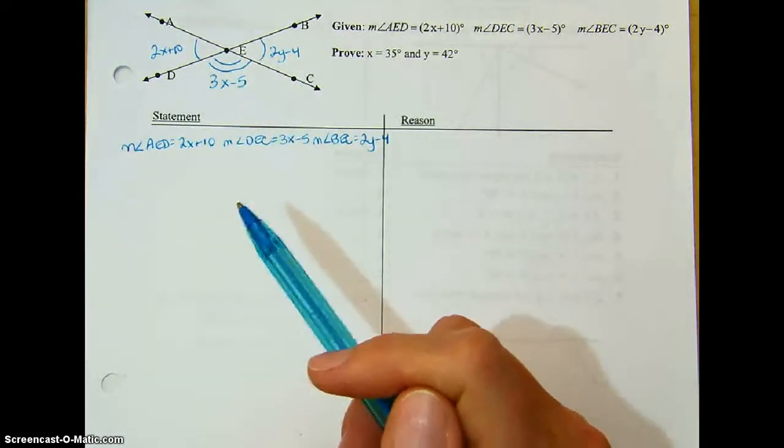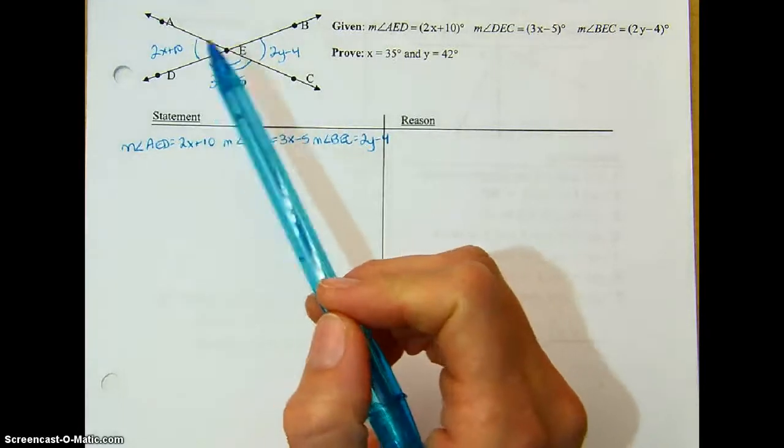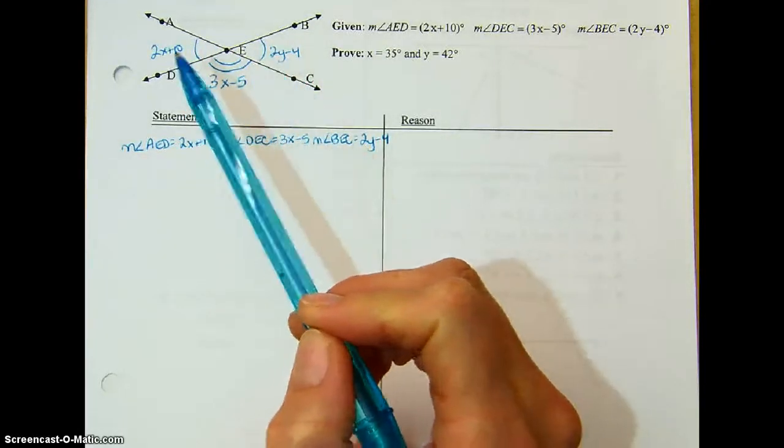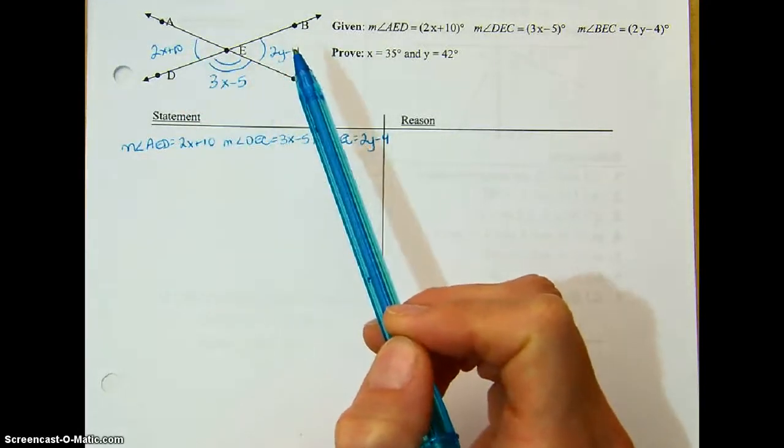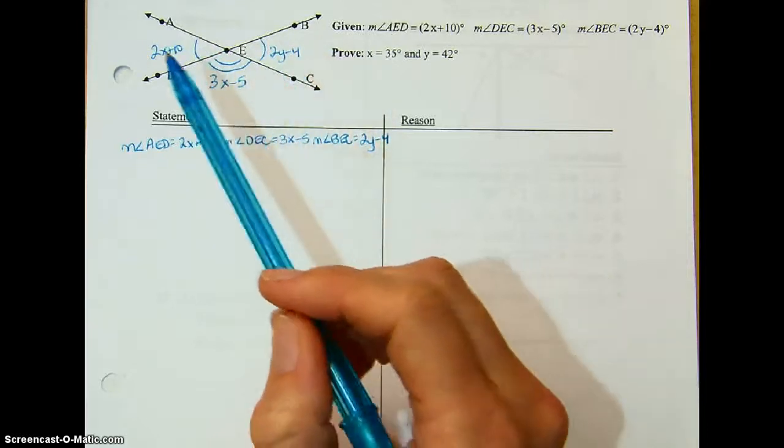So before we start, let's just see what we know. We already said these guys are vertical angles and they're congruent, but that doesn't help me find x or y. So what else have we got? We have these two right here.